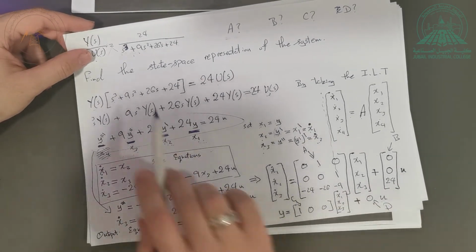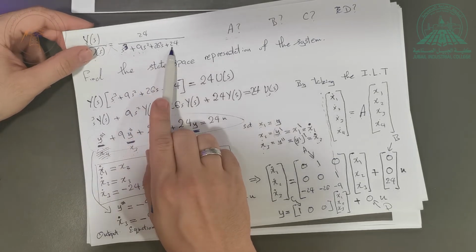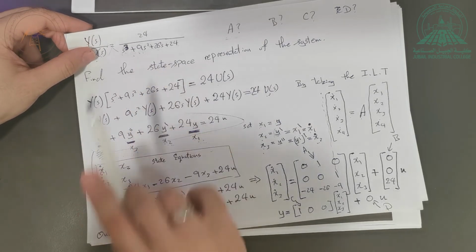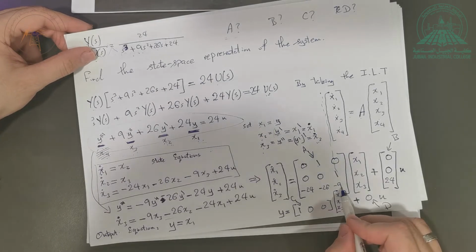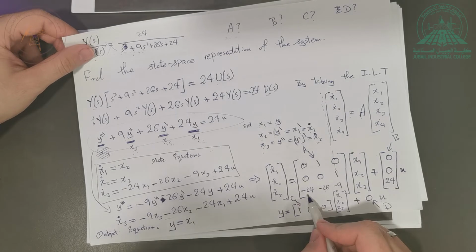First, the coefficients 9, 26, 24, right? What do we have here? Minus 9, minus 26, minus 24.